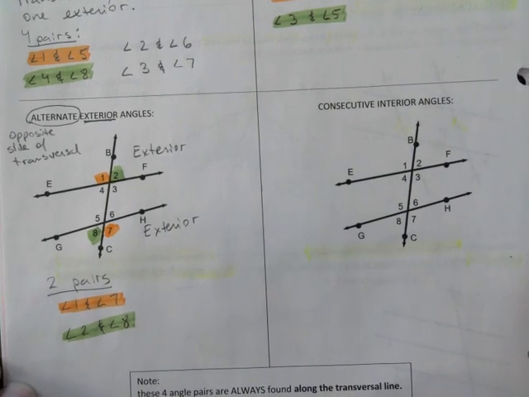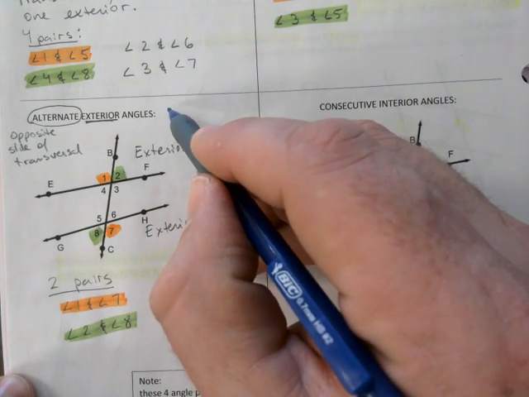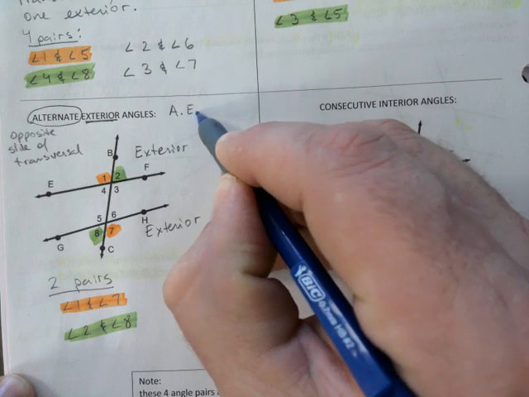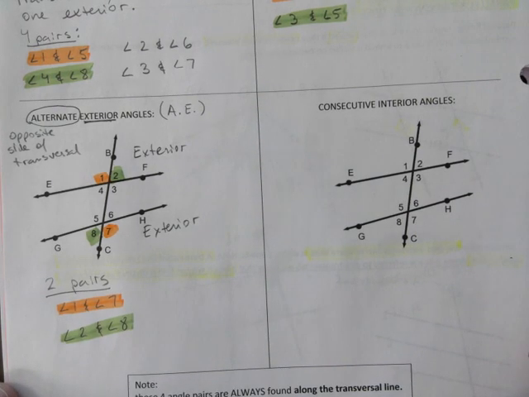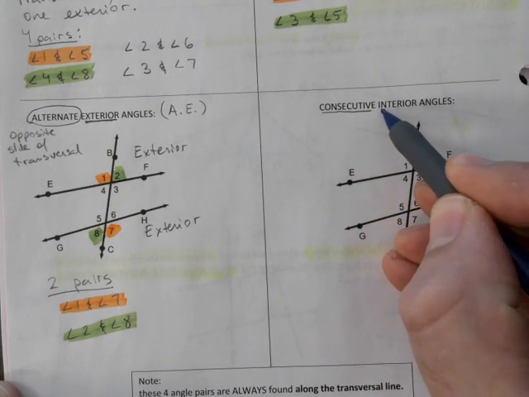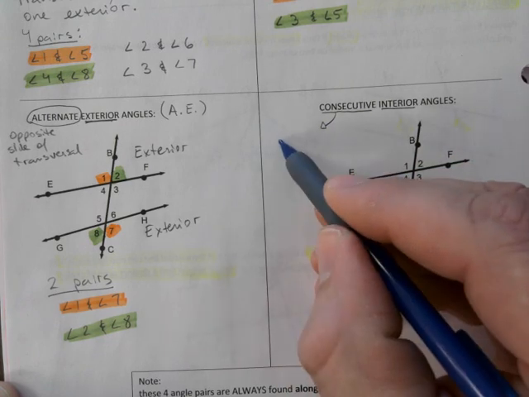And consecutive interior. Oh, let's call this the shortcut alternate exterior, right? AE, if you don't want to use the whole thing, I'm okay with that. So CA, AI, AE, and this last one says consecutive interior, right? Another word for this is adjacent.